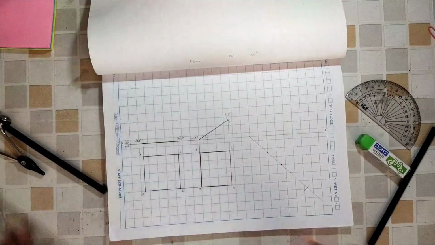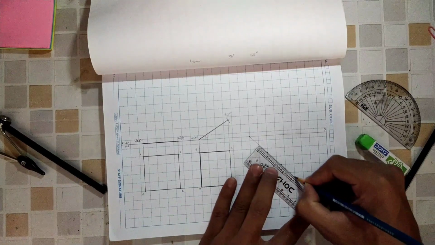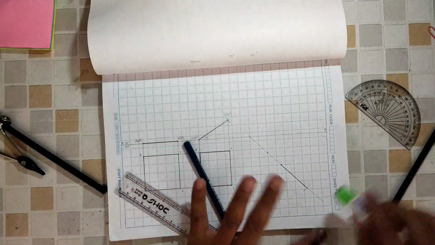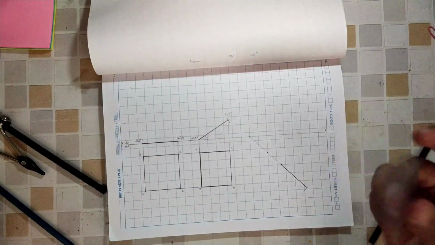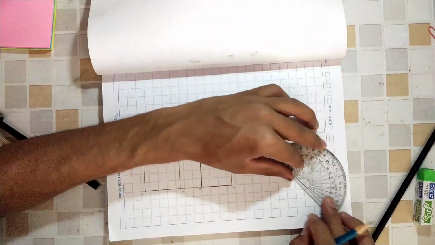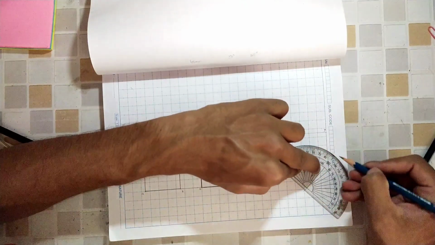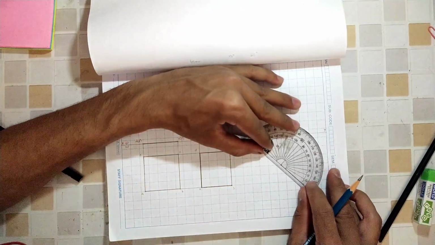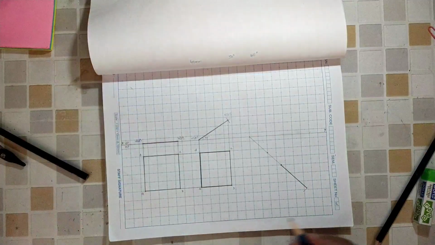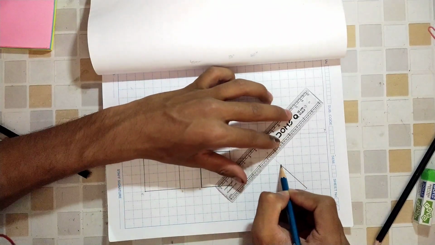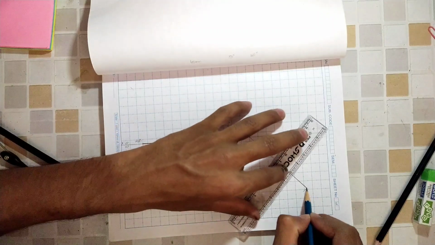So let me just make it dark from this point to this. Okay, so I don't need this extra line now. Now what you have to do? Now you need your protractor. Keep it exactly like this on the line on both the points. Measure 90 degrees. Keep it here on both the points, measure 90 degrees, and then take a scale. Just put a line. No need to put it too far. This much is enough. A slight line.